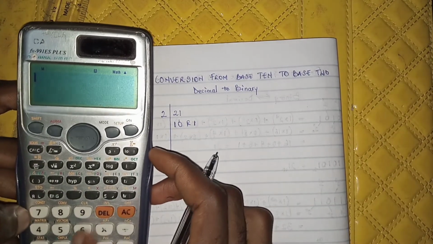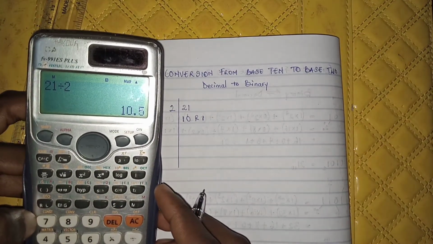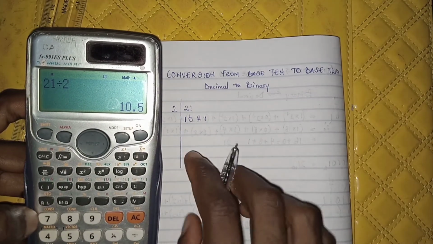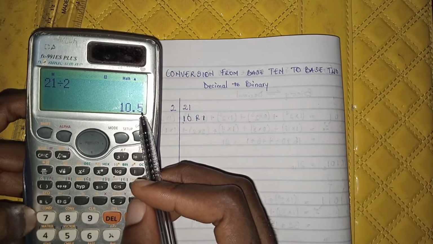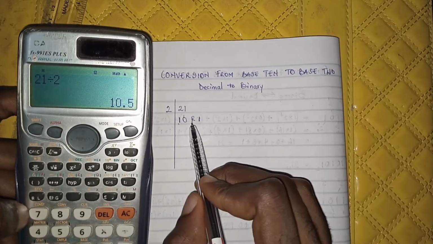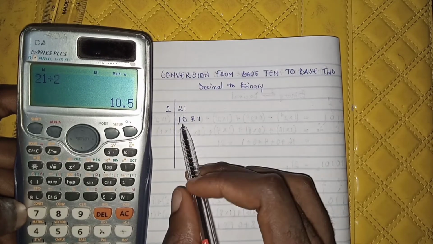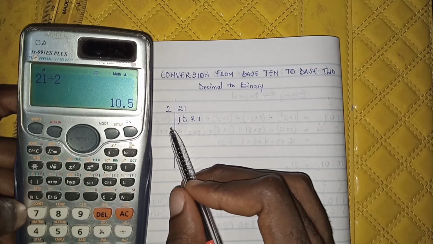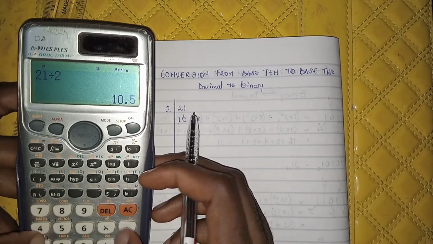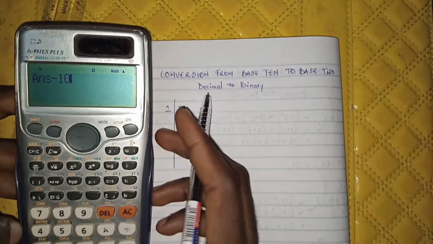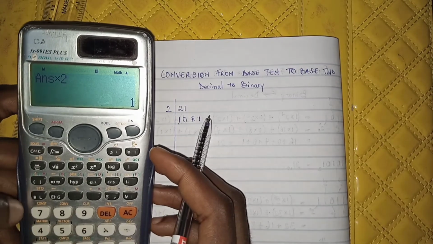Let me go over that again. So 21 divided by 2, we will get 10.5. So all we will do is to write out this 10, the numbers before the decimal point. Then now we want to find what will be the remainder, because 10 times 2 is 20. 21 minus 20 is remainder 1. But if we are making use of our calculator, we can just say 10.5 minus 10, which will give us 0.5 times 2, which is 1.